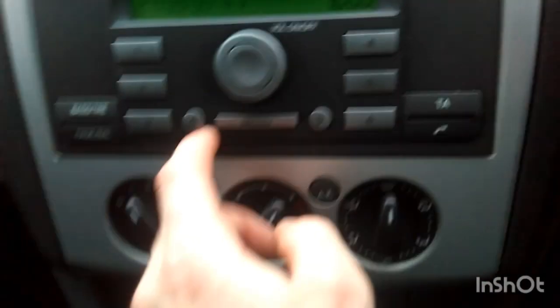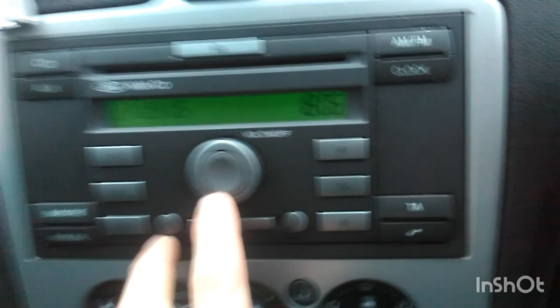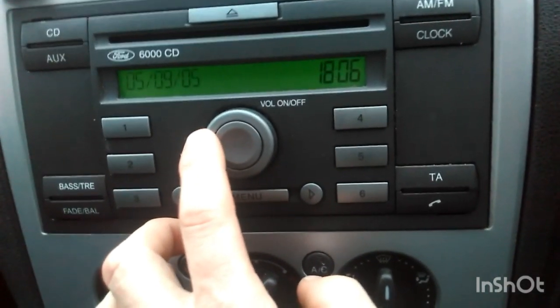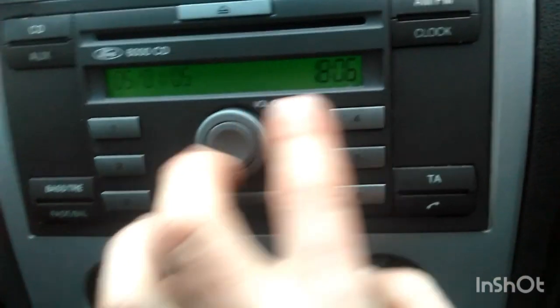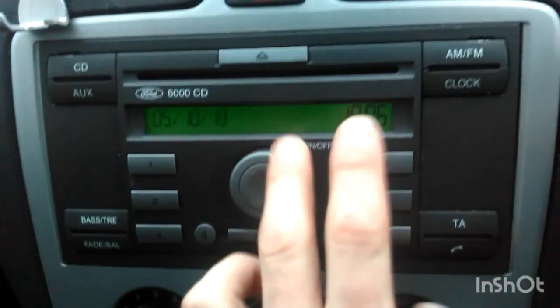To do the clock, if you don't already know, you just press the clock button, and then you use these two to go on which one. So you need to reset the date. So today's date is the 5th of October, and you use the volume button to change the number to the month. Then we can go to the year like that.